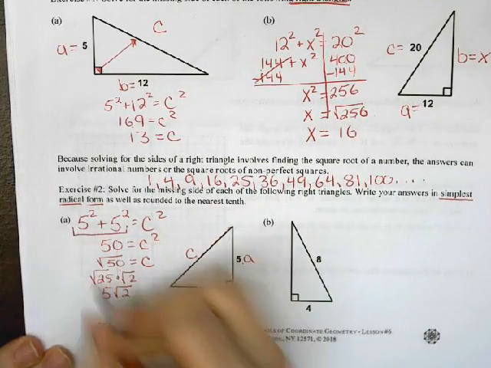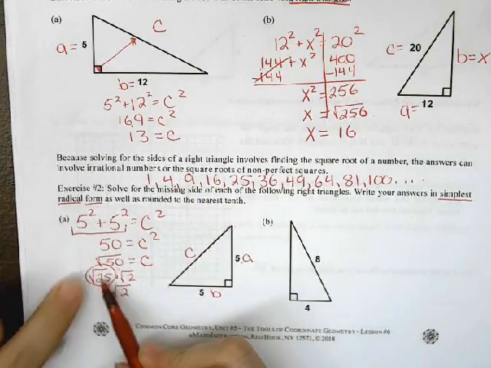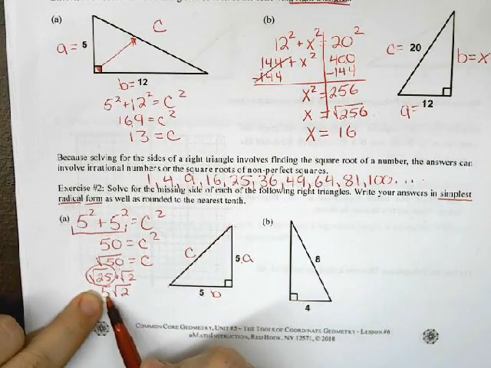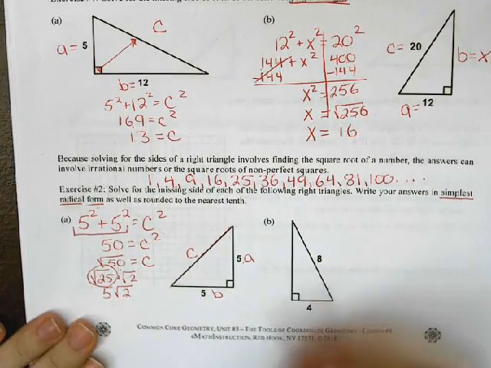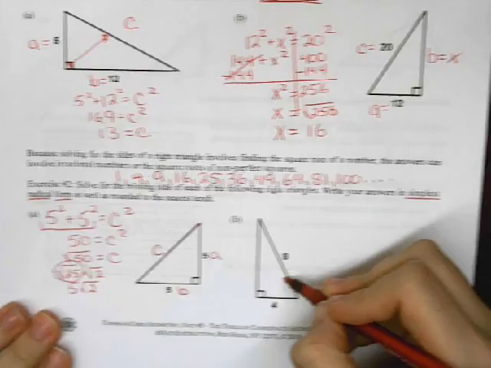So that's the idea of, oh, this one I can break down into simpler form, and then the other one I leave in radical form. So simplest radical form was the idea here. Alright, so I'm going to move on to the next one, part B.